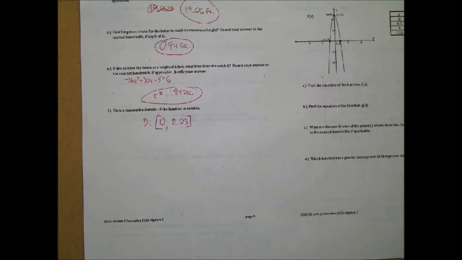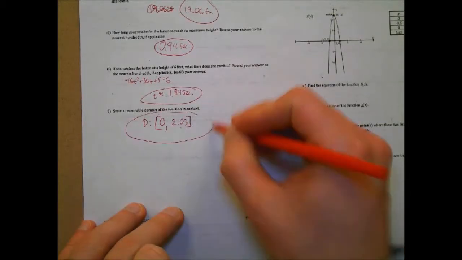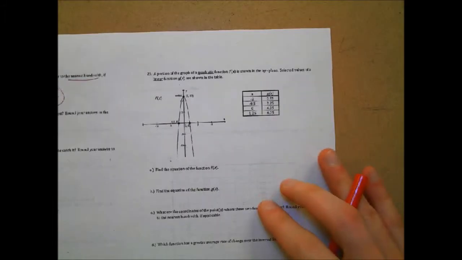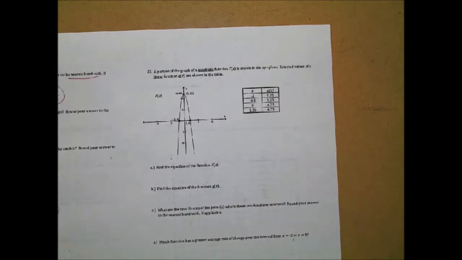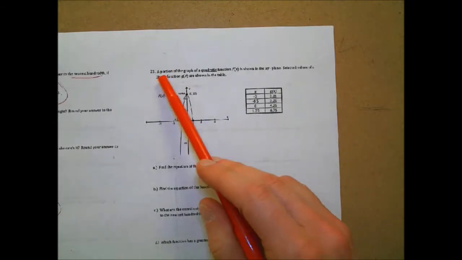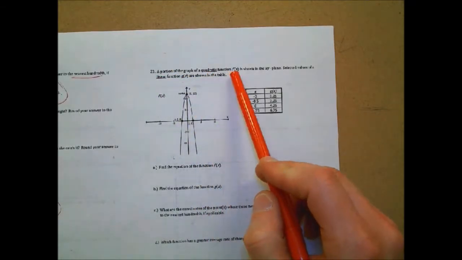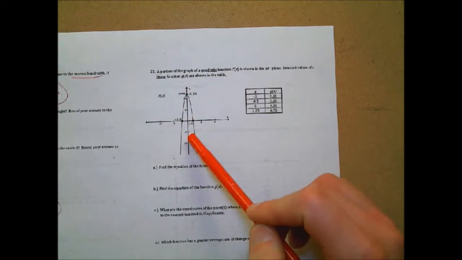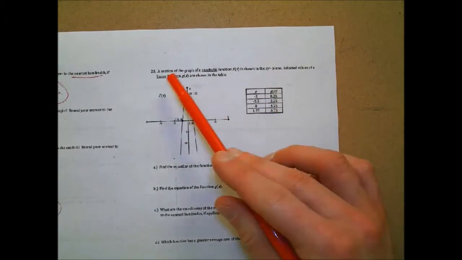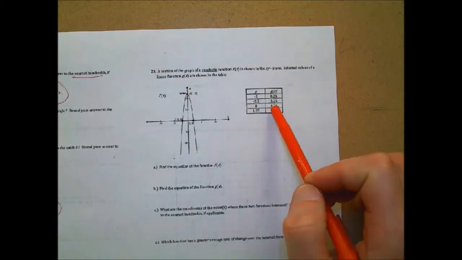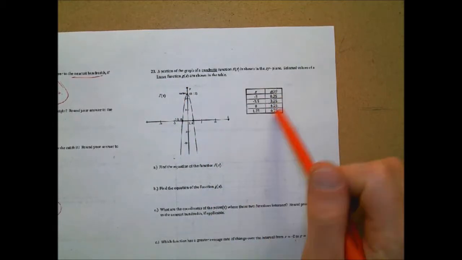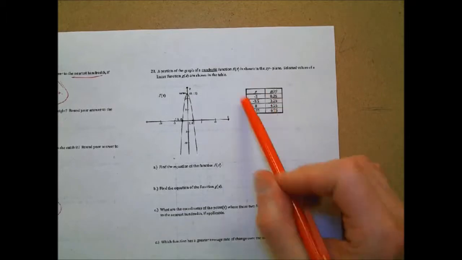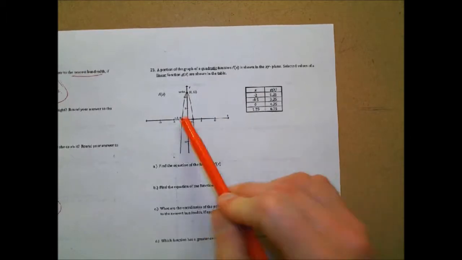Okay, and then let's take a look at number 23 here real quick. Number 23: a portion of the graph of a quadratic function, f of x, is shown in the xy plane, so there's a quadratic or a parabola there. Selected values of a linear function, g of x, are shown in the table. If this is linear, the graph of this is going to be a line. So this is a line, and this is a parabola.